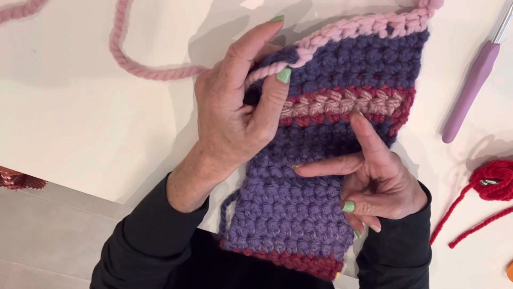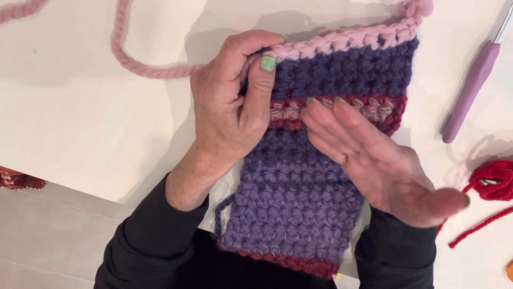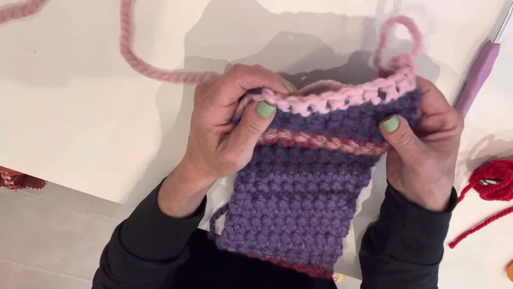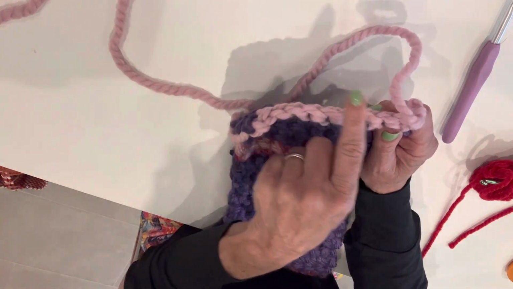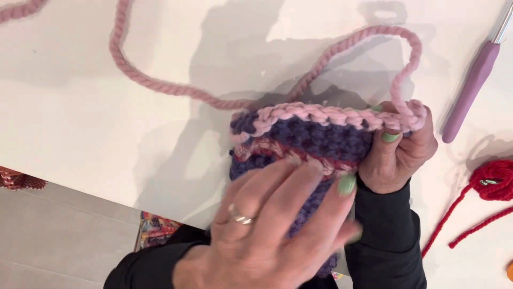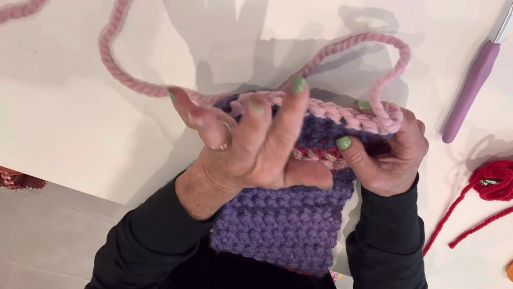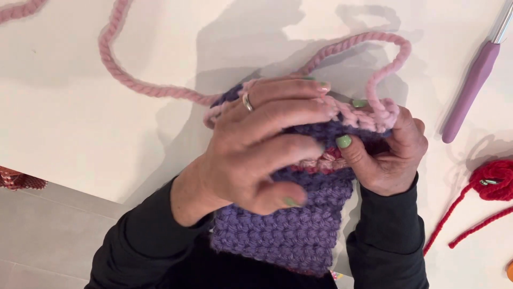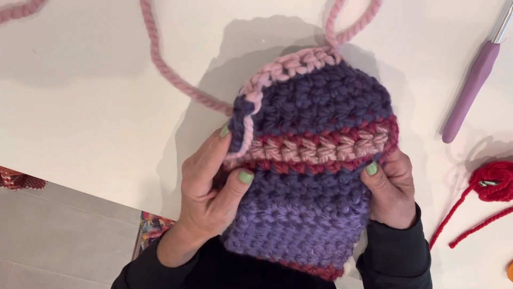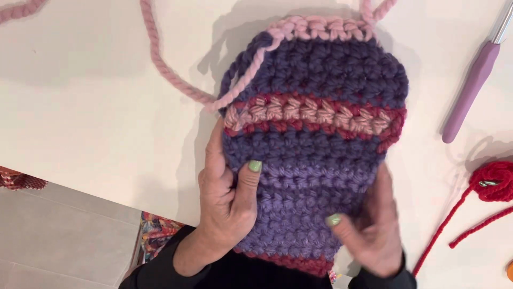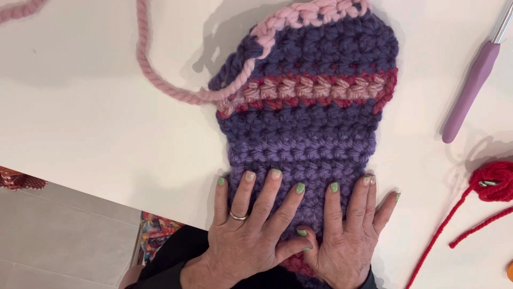Second reason is we want to decrease when we want anything to become more narrow. So for example, if I wanted a headband that had a tie at the end, I would decrease my last few rows so that it would end up looking more like a tie. And some hookers, not you guys, but there are some hookers that have issues where their project gets a little wide in areas and a little narrow in other areas. And that presents an issue.